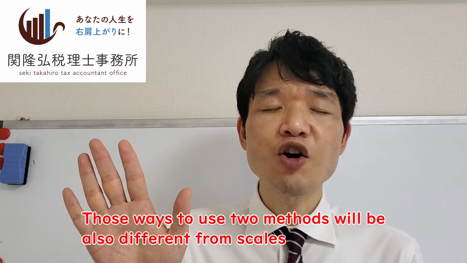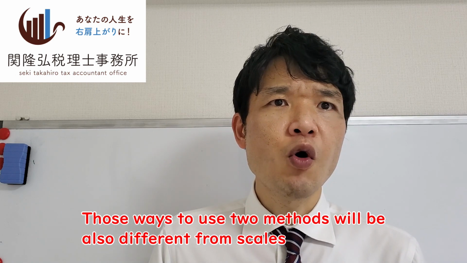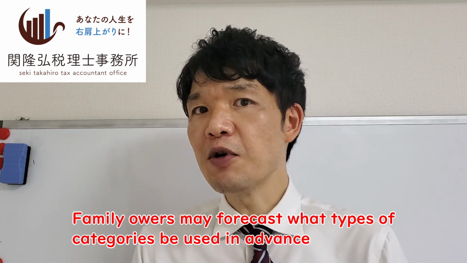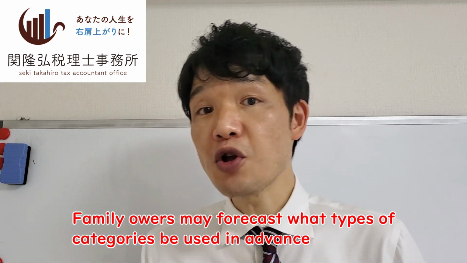So there are five categories based on the scale of the company, and there are some differences in how the two evaluations are used depending on the scale. Family shareholders need to understand what kind of method they will use to evaluate those stocks.